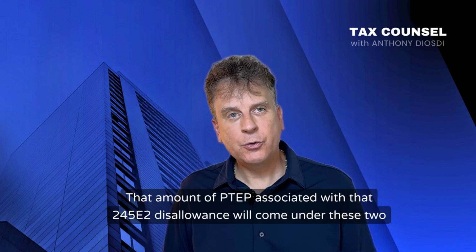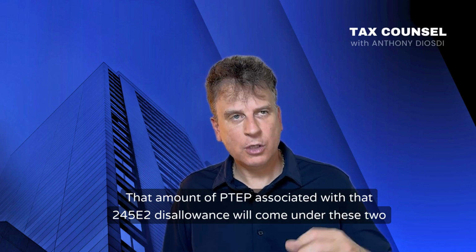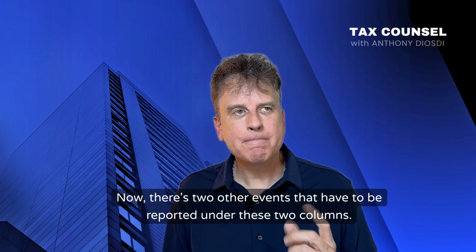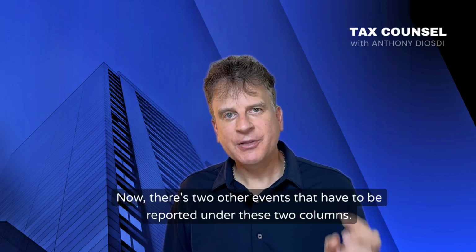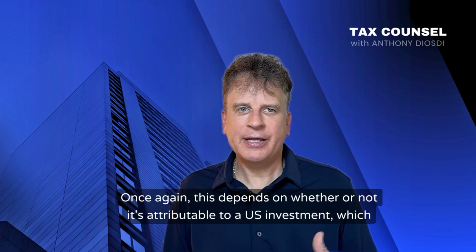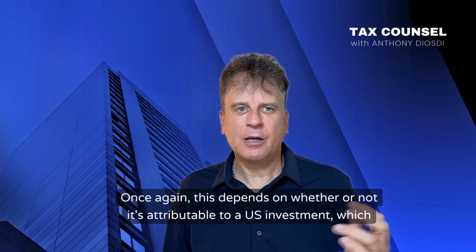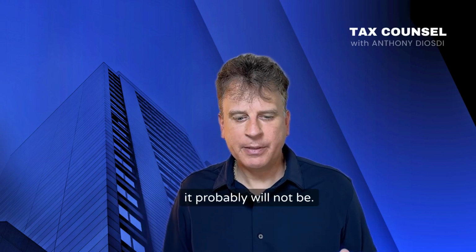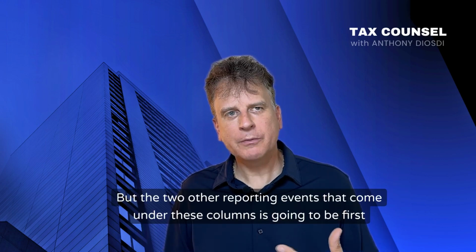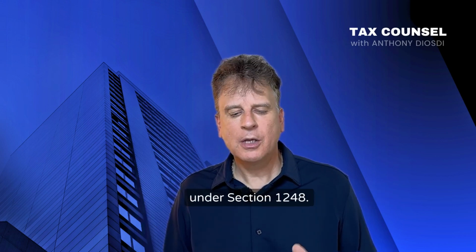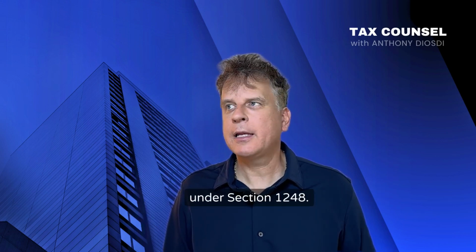245(e)(2) disallowance will come under these two columns. Now, there are two other events that have to be reported under these two columns. And once again, this depends on whether or not it's attributable to the US investment, which it probably will not be. But the two other reporting events that come under these columns are, first, under section 1248.